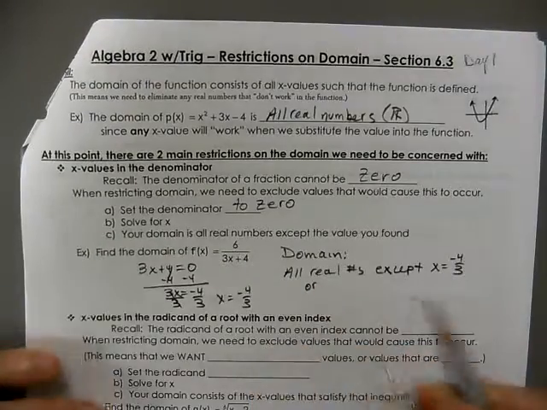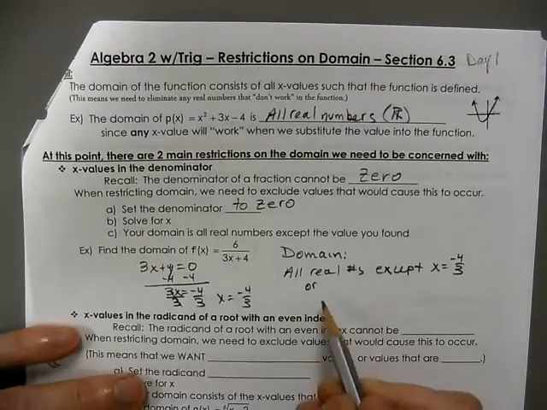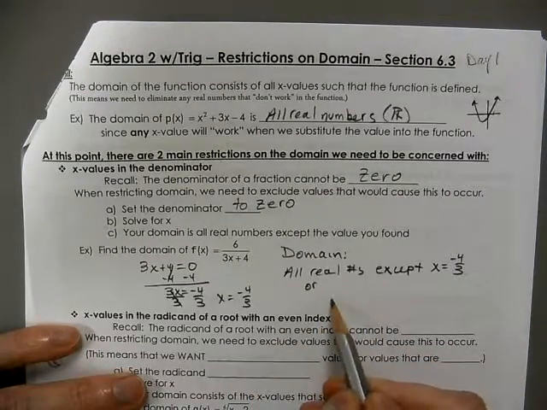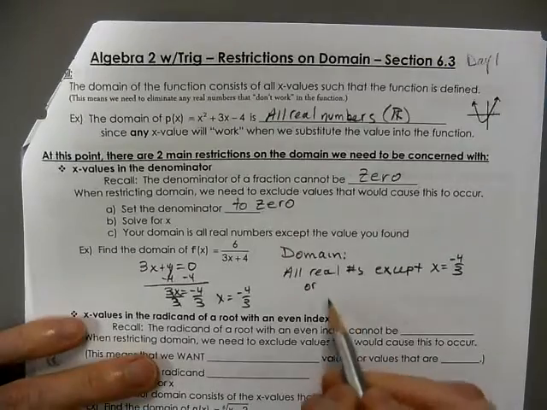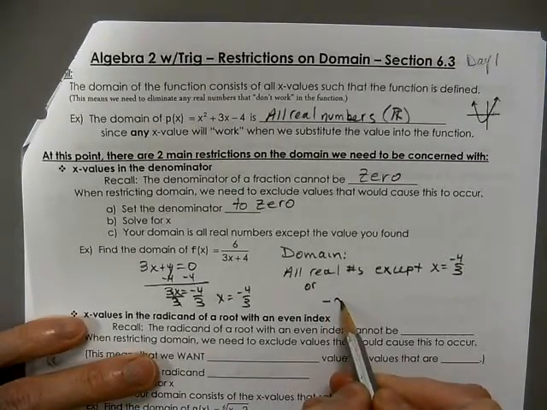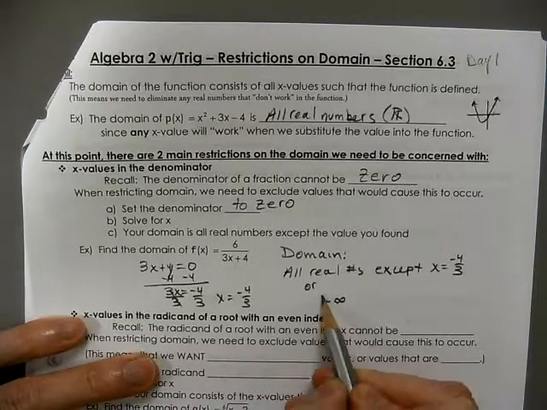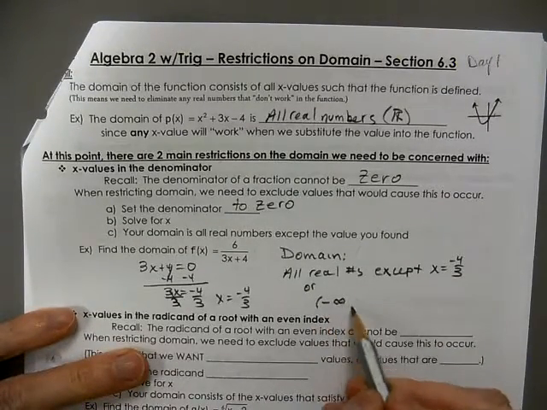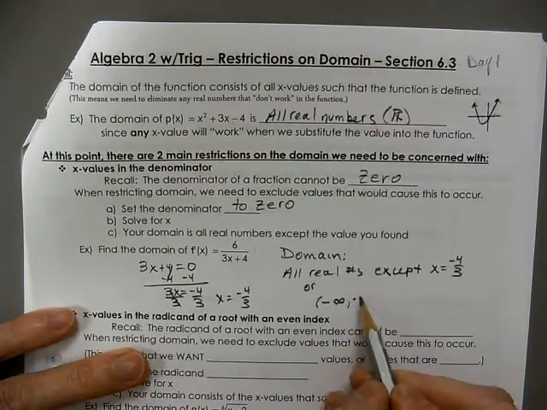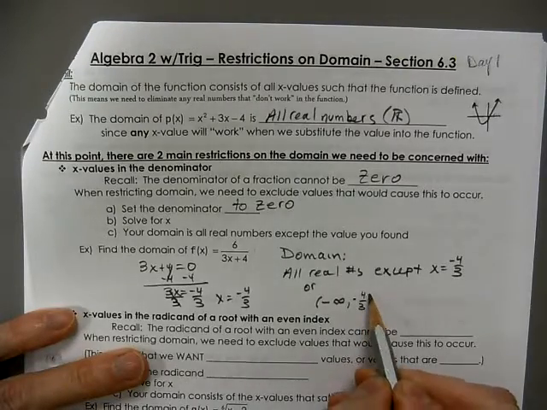Another way that we could write this is in interval notation. For this one, interval notation would be from negative infinity, so it can include everything all the way up to negative 4/3, but we can't include that.